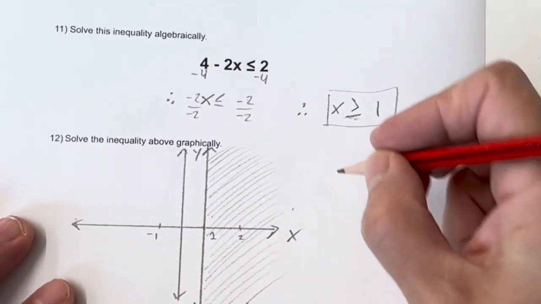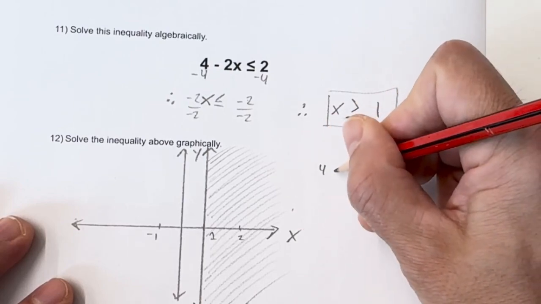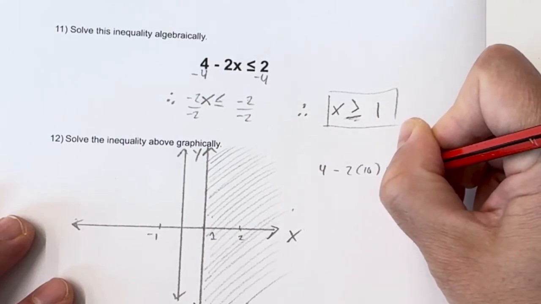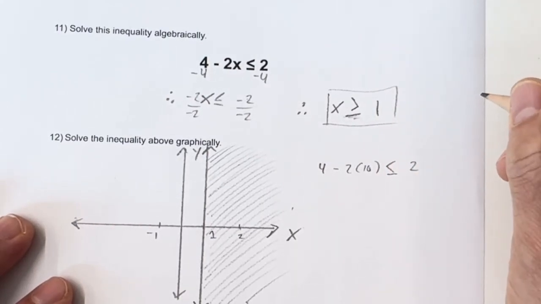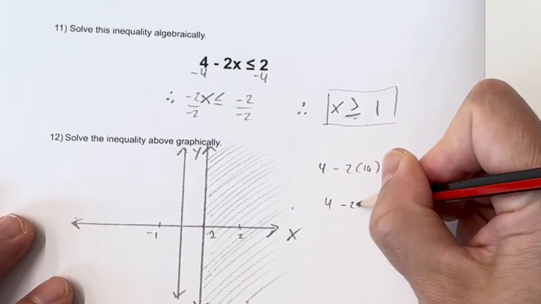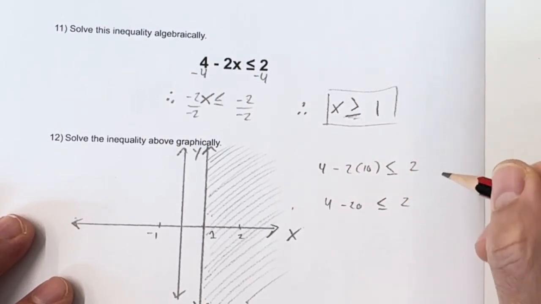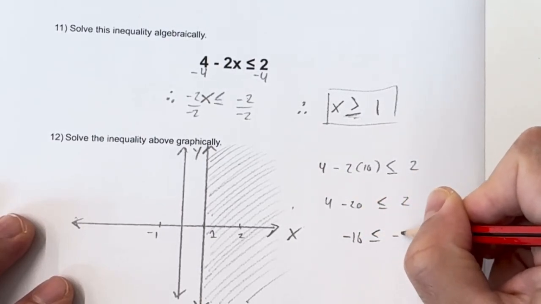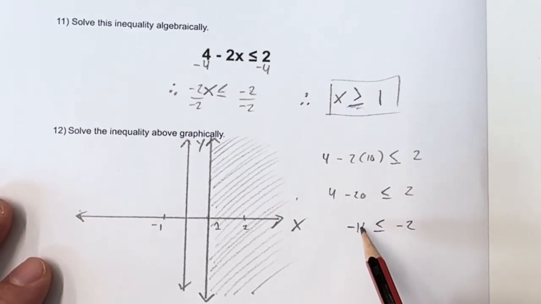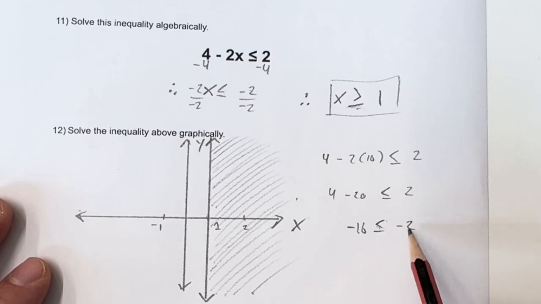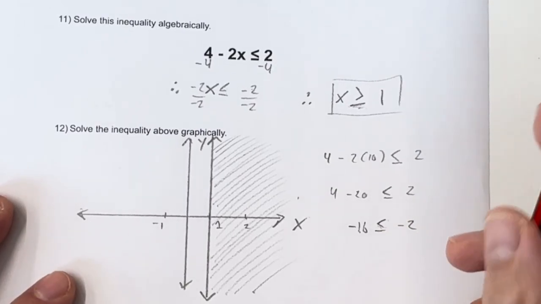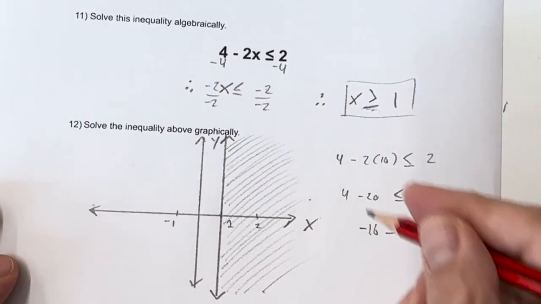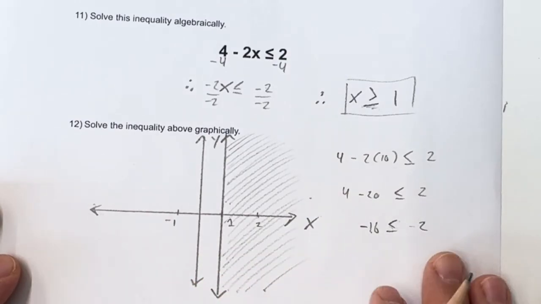So let's say I picked 10. If I substitute in a 10, I would say 4 minus 2 times 10 is less than or equal to 2. And let's check the math. 4 minus 20 is less than or equal to 2. 4 minus 20 is negative 16, is less than 2. Is that true? That is true. Negative 16 is in fact smaller than 2. Oh, that's not supposed to be negative, oopsie. Smaller than 2. That's true, okay? So we verified that this makes sense.